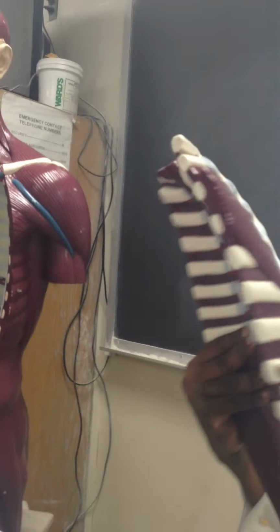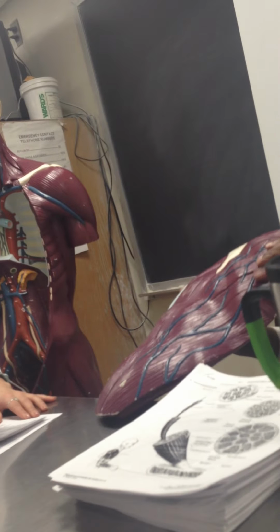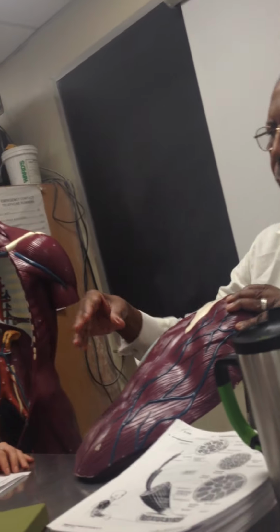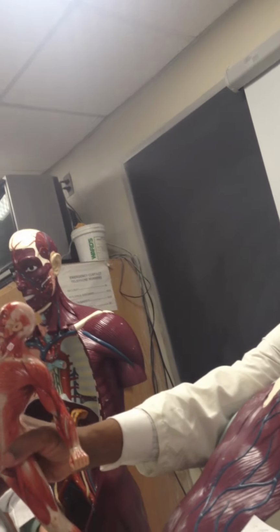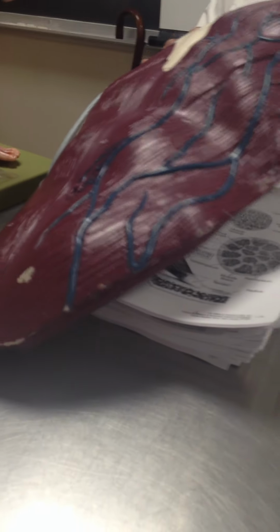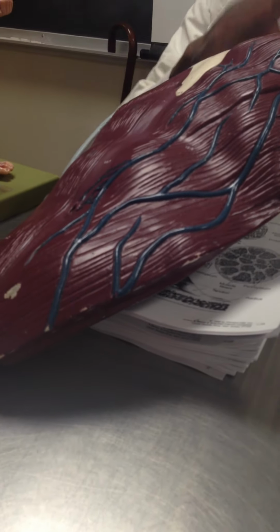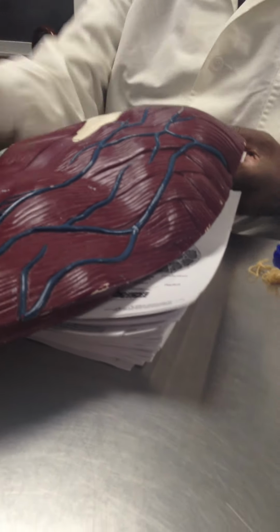Okay, let's look at the. Turn to the anterior trunk. All right, thank you. Okay. This little man will be on my exam too, my lab exam. All right, let's look at the chest muscle. This is the pectoralis major. Pectoralis major, the chest muscle. Here. All right, pectoralis major.